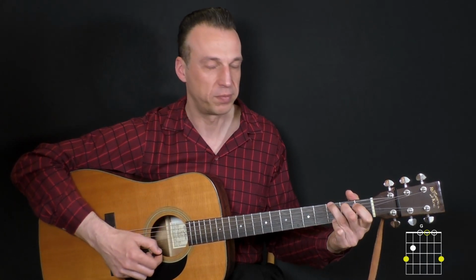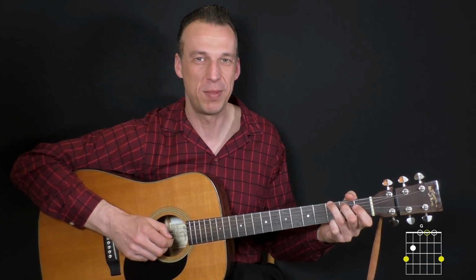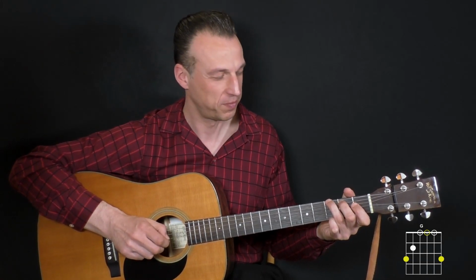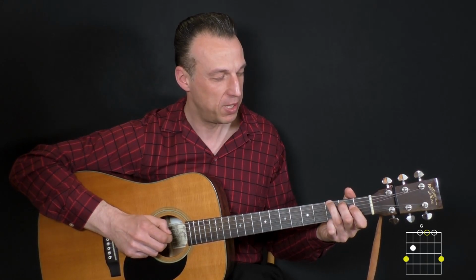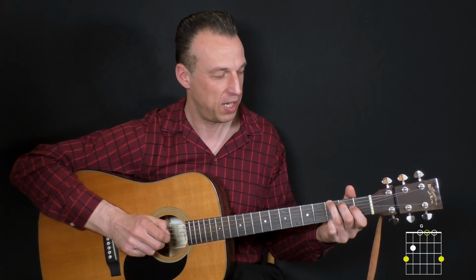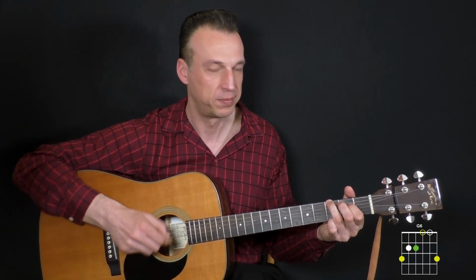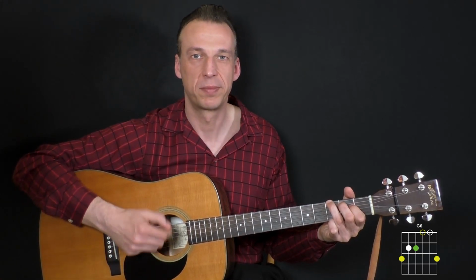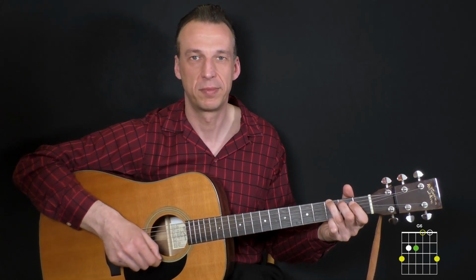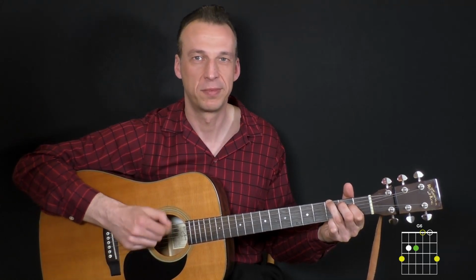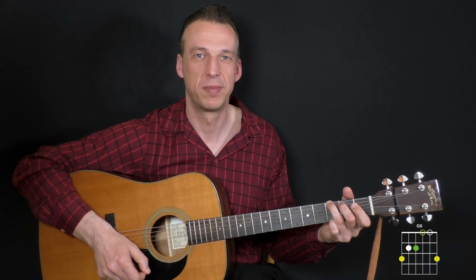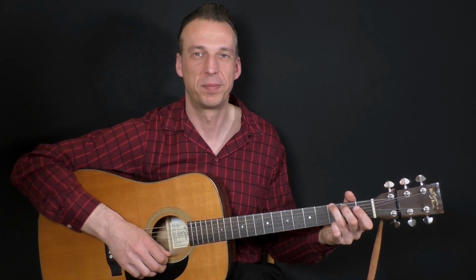Now for G, a little exception. I wouldn't use the highest G, but instead the G string. And the string above is D. Again, we use the 2nd fret. This is the 6th chord.